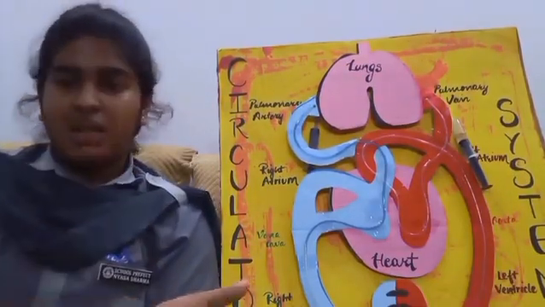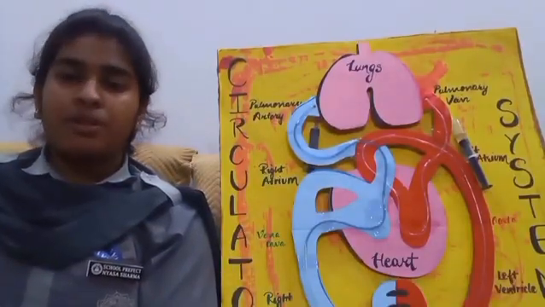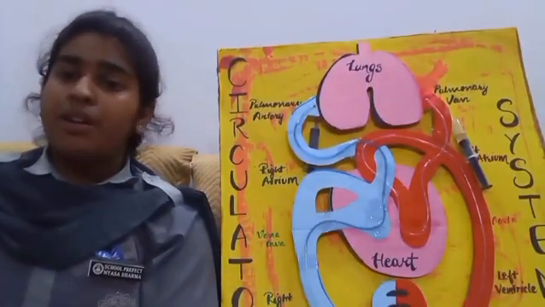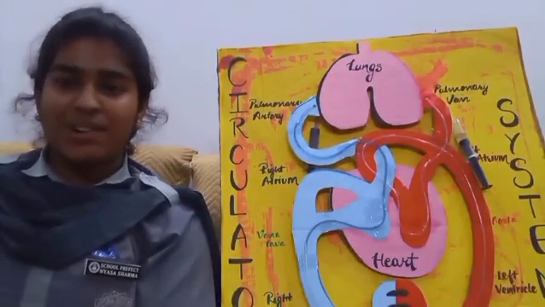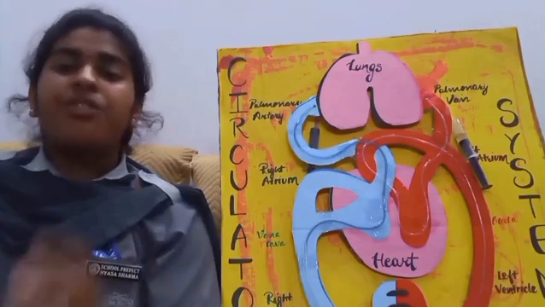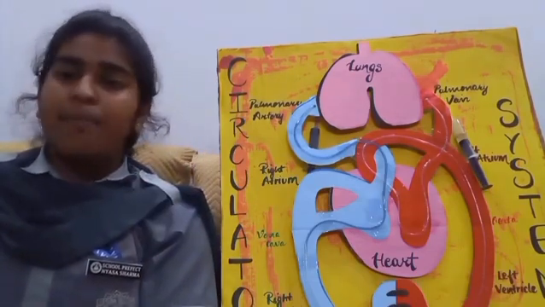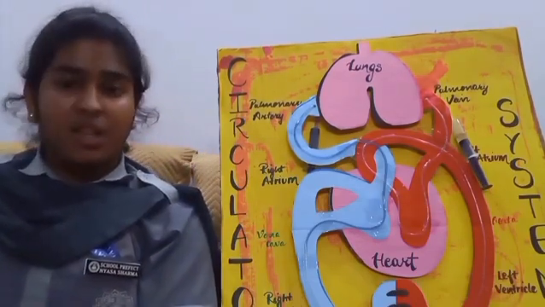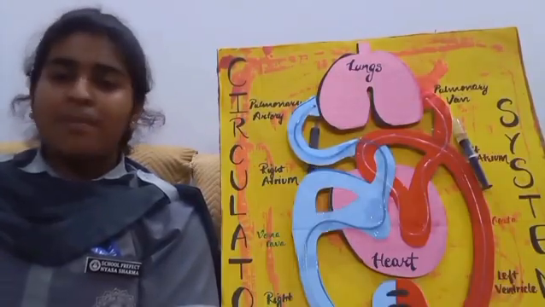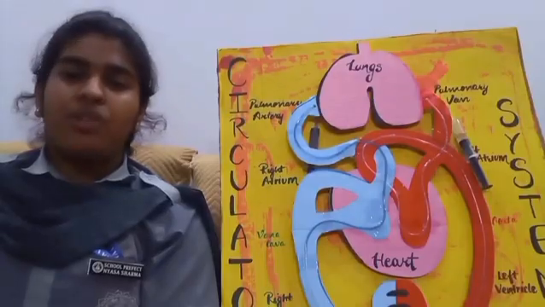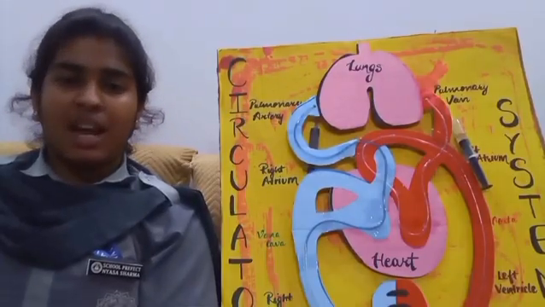The circulatory system is responsible for the systemic transport of oxygen, glucose, amino acids, hormones and metabolic waste products like carbon dioxide and urea. It comprises three main components: the heart, our muscular organ, the blood vessels, which consist of arteries, veins, and capillaries, and the blood, which is a connective tissue composed of plasma, erythrocytes, leukocytes, and thrombocytes.